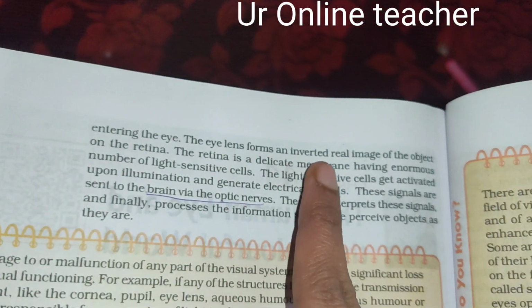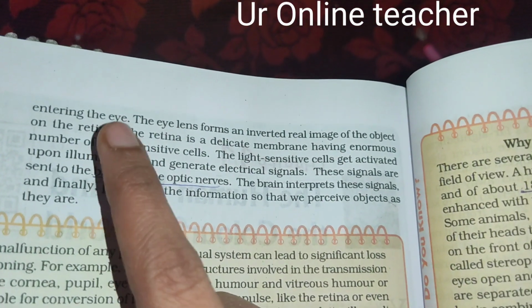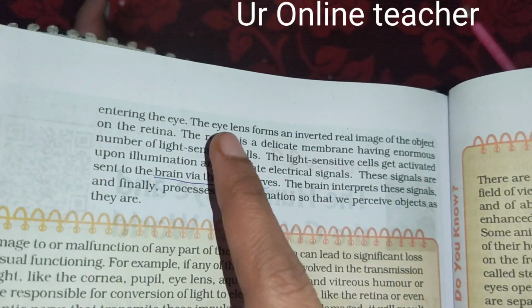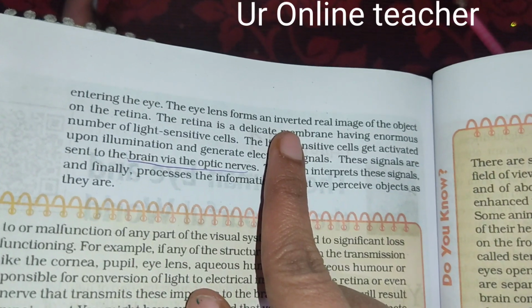And we can see the eye lens forms an inverted real image of the object on the retina. So the retina is the screen on which the eye lens forms the image. The image formed is an inverted and real image.